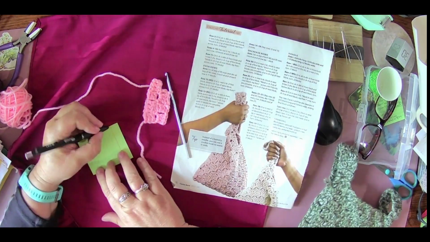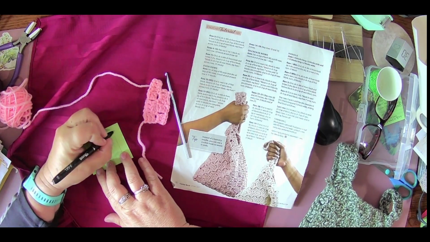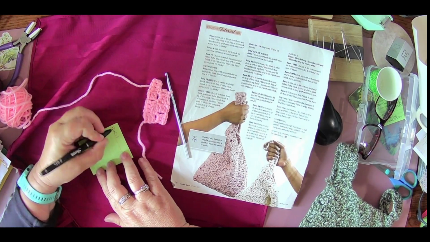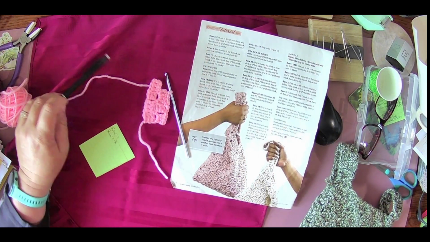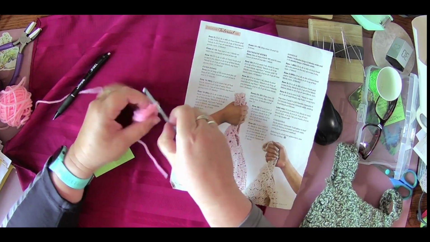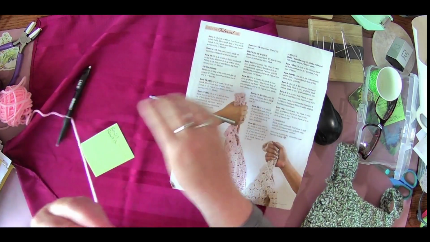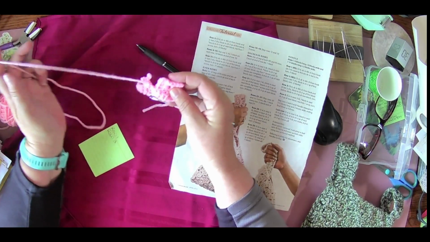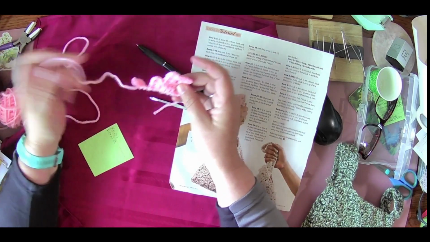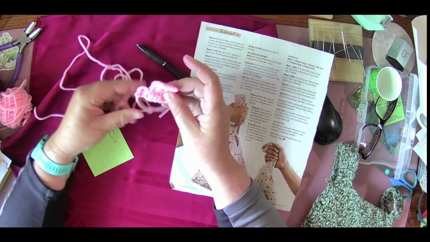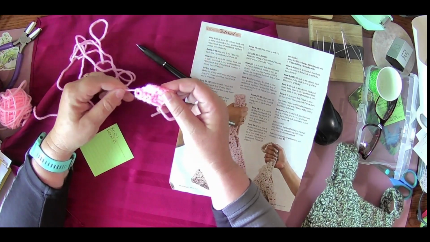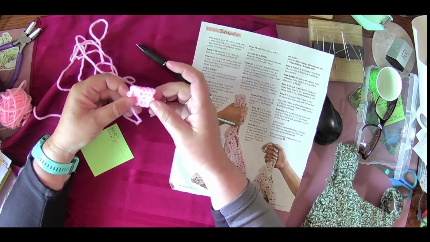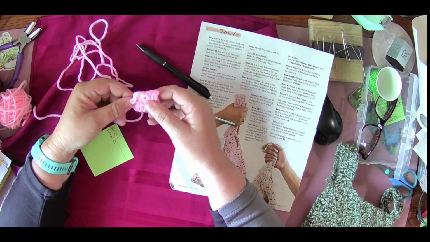So I did row 1 the way they did row 1, and I did row 2 the way they did row 2. What did I do for row 3? I already forgot. So this is row 1, this is row 2.